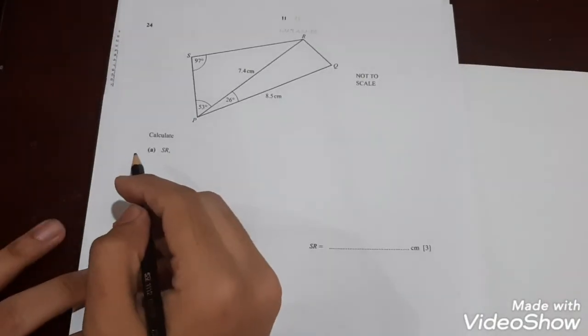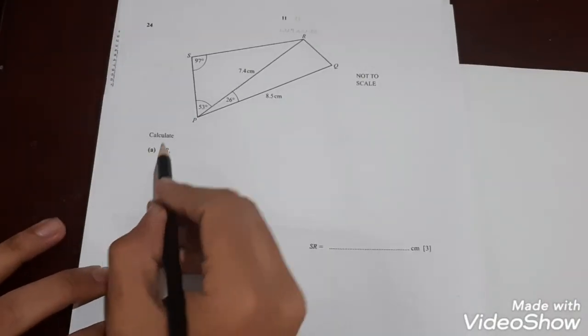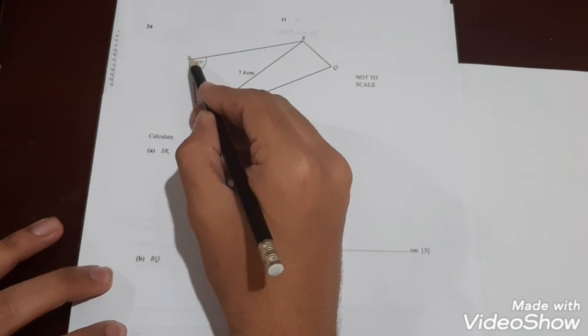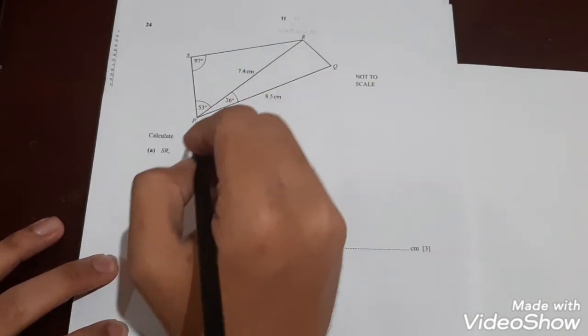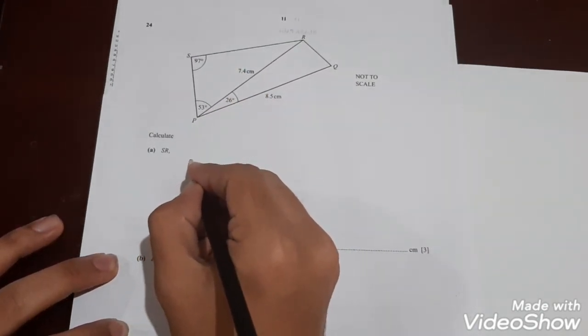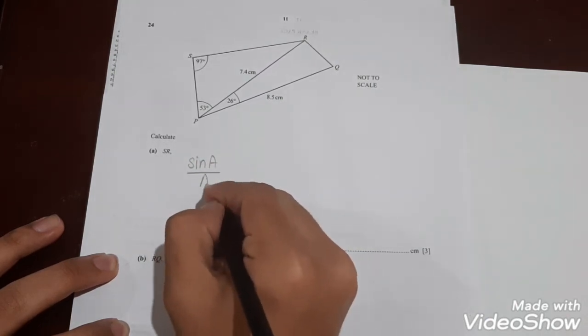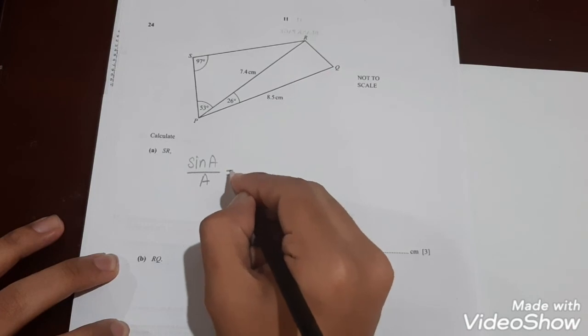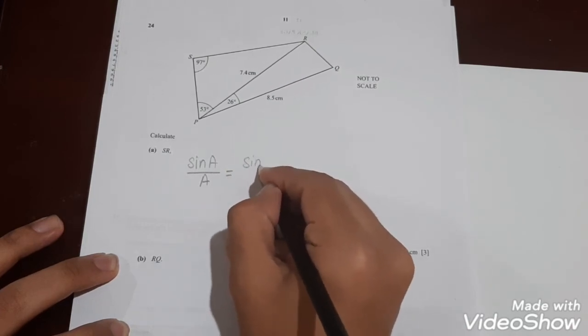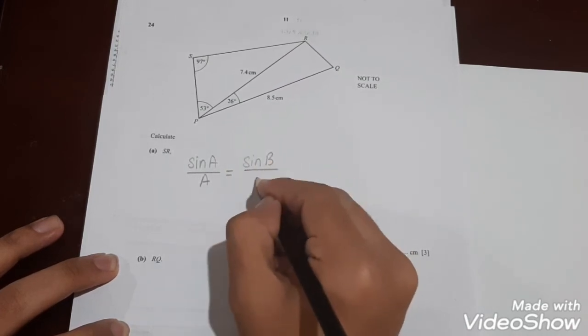Question 24 states calculate SR. So we have to calculate the length SR and we will use the sine rule, which is sin A divided by a is equal to sin B divided by b.